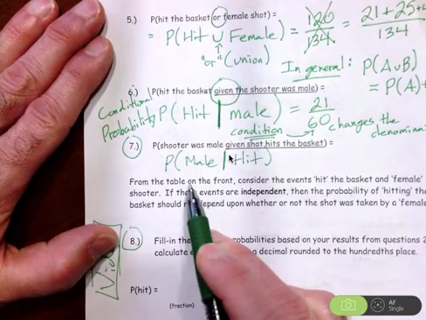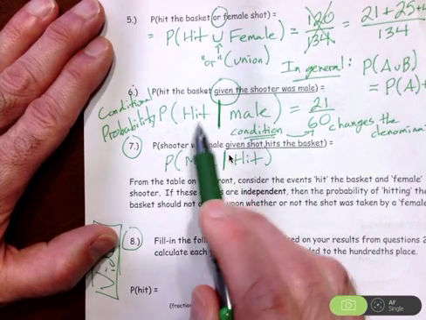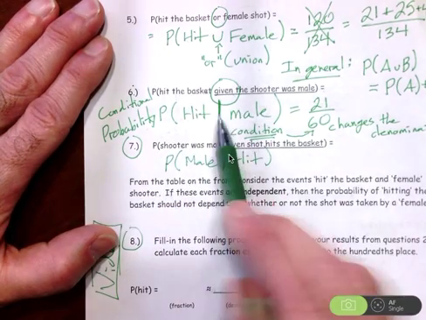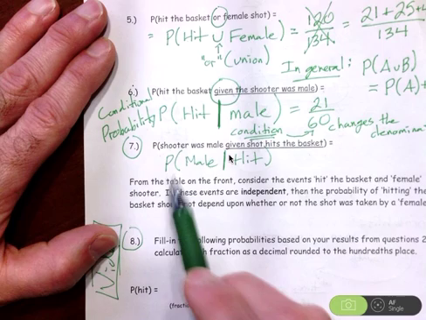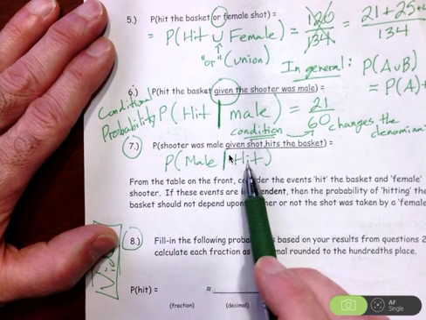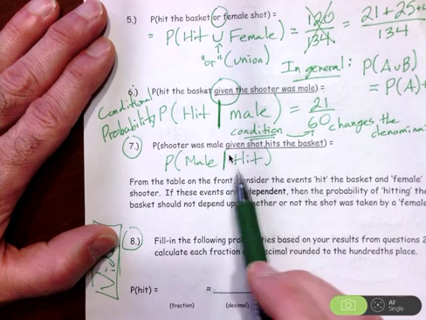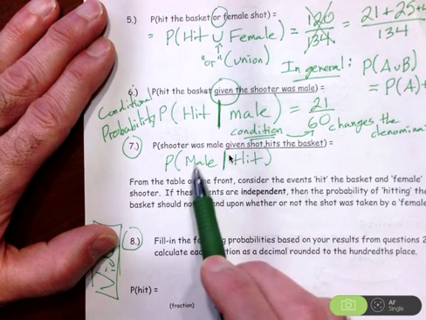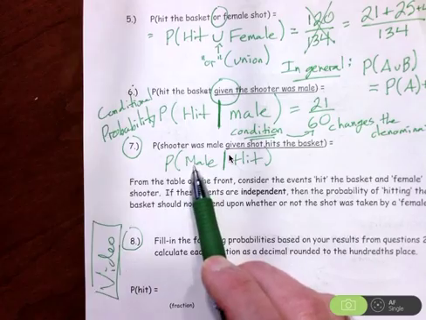So the reason I wanted you to calculate this probability is I wanted you to realize that the order matters. The probability of a hit, given that the shot was taken by a male, is not necessarily the same as the probability that the shot was taken by a male, given that it was a hit. So here, we only are allowed to look at the hit row, and I'm interested in the events where the shot was taken by a male.